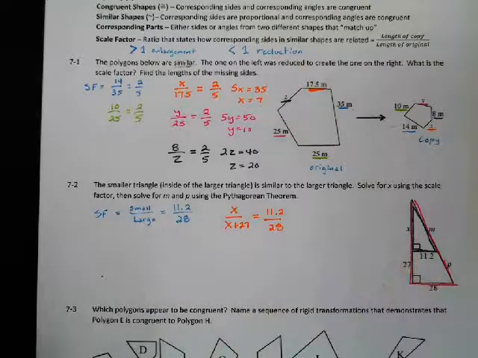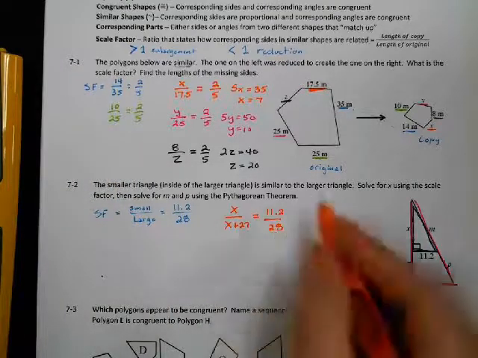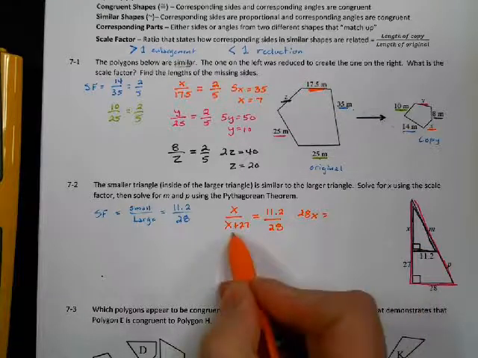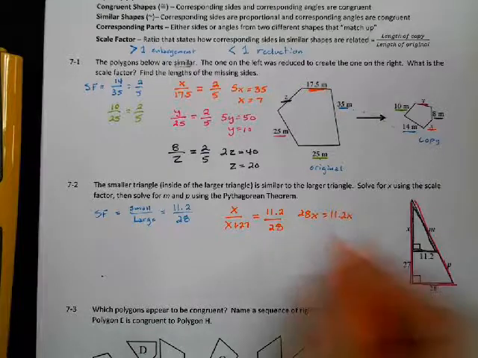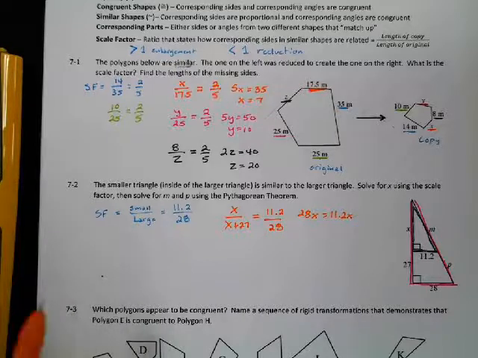So we can do cross products. x times 28 is 28x. 11.2 times x is 11.2x. And then 11.2 times 27, calculator time, is 302.4.